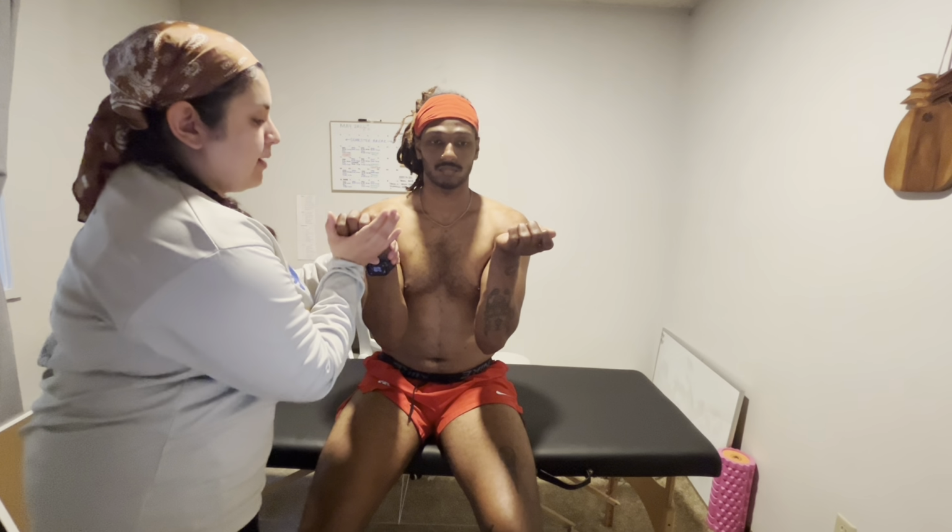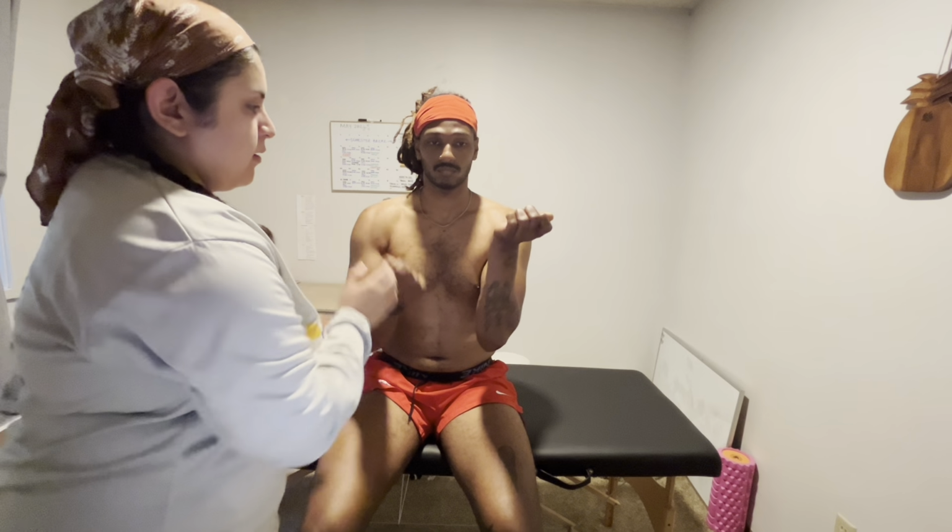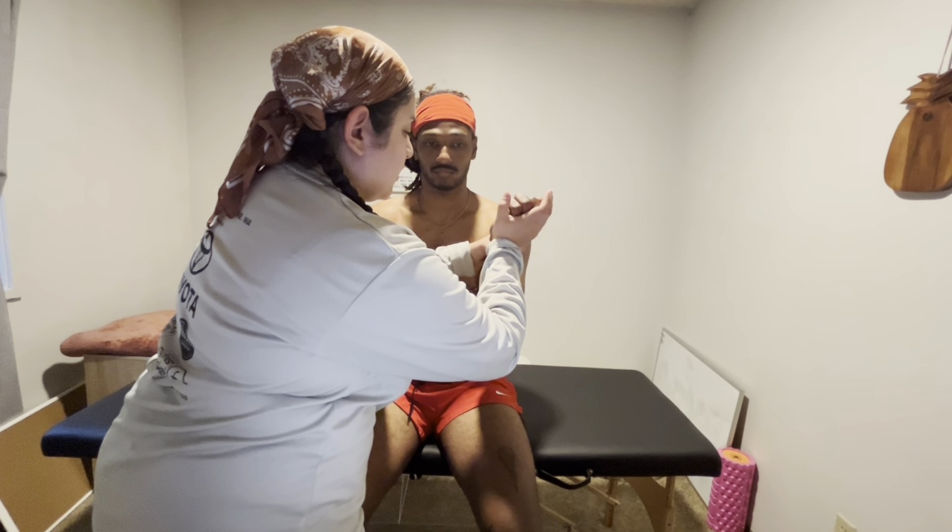Alrighty, and then we'll move on to C6, wrist extension. I'll have you hold your wrists like so, applying some resistance there. To the other side.